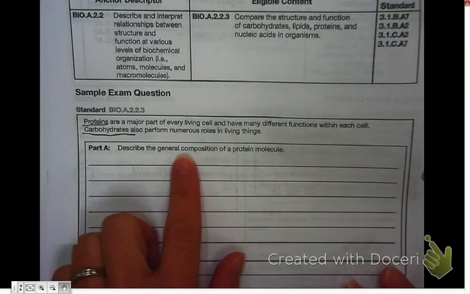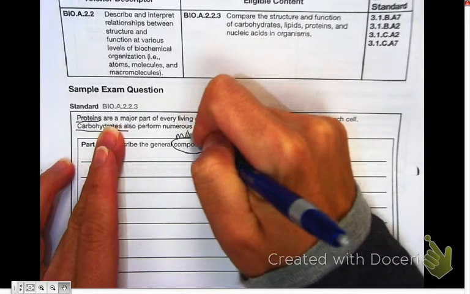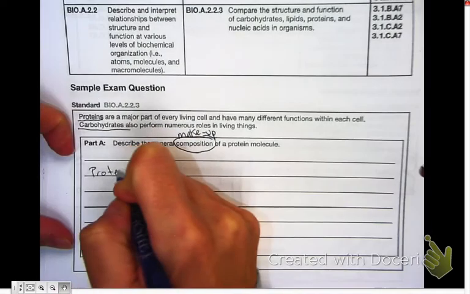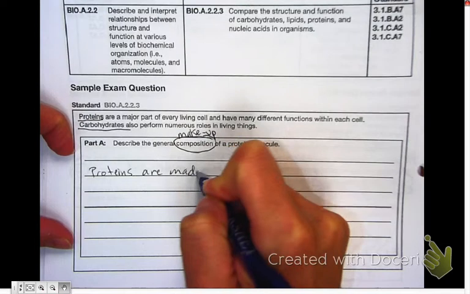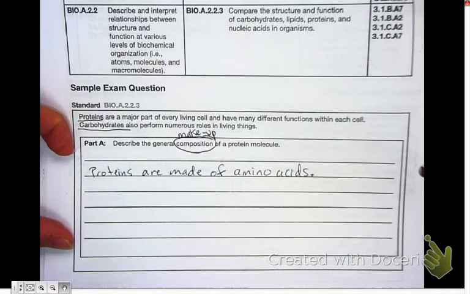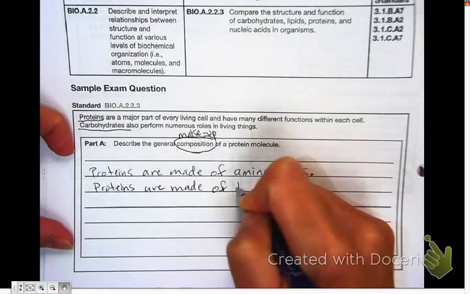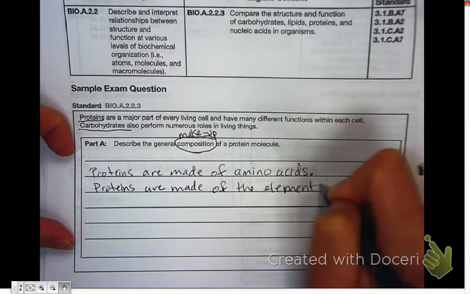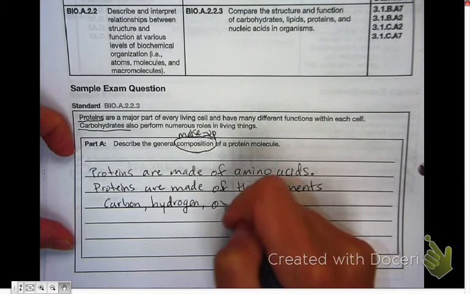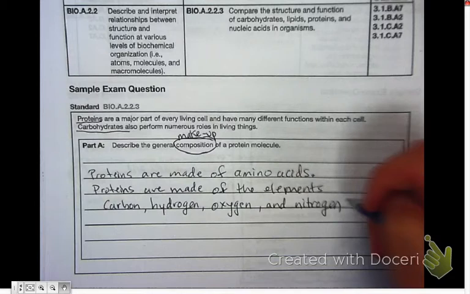It says, describe the general composition of a protein molecule. Well, you need to know what this word means. Composition means makeup. And proteins are made up of amino acids. You can also say proteins are made of the elements carbon, hydrogen, oxygen, nitrogen. Either one of those would be an acceptable answer.